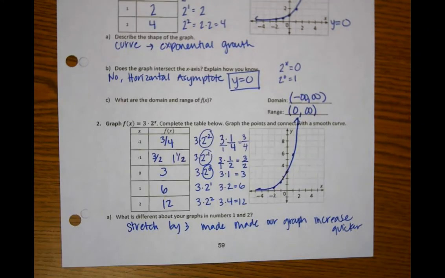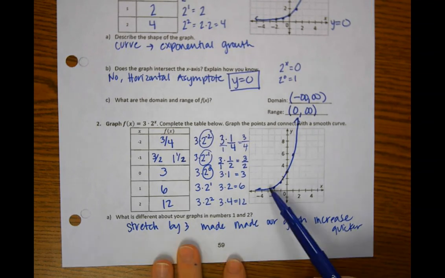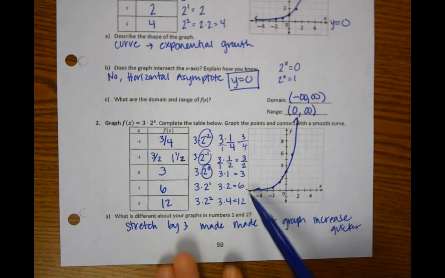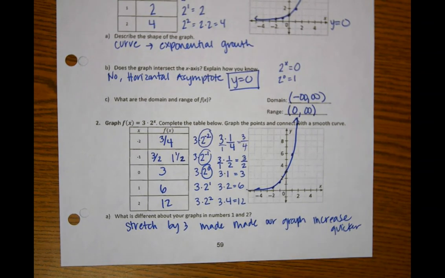The domain and range would still be the same. The asymptote, when it stretches, doesn't move. If you think about it, 0 times 3 would be 0 anyway. So the asymptote didn't change, right? This part of my graph is still trying to get closer and closer to 0, but never cross it. And I'm still going on in my x values from negative infinity to infinity. So it didn't really change the domain and the range. It really just made that graph stretch out and increase quicker.